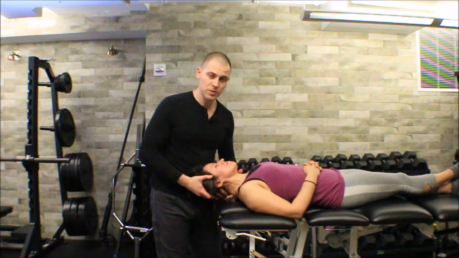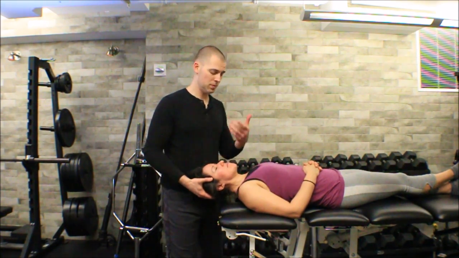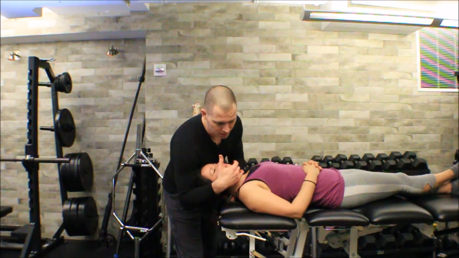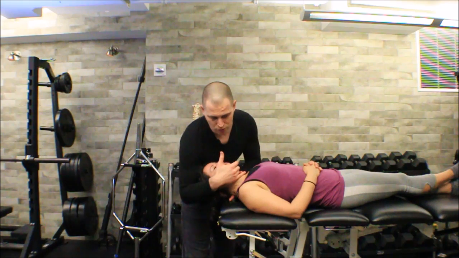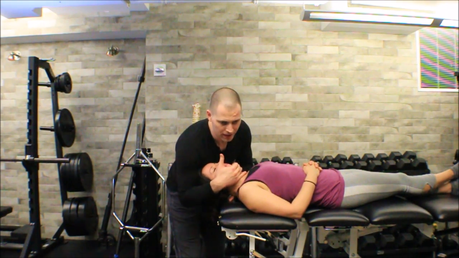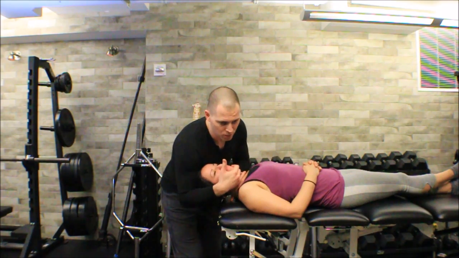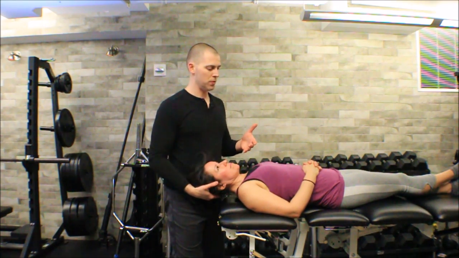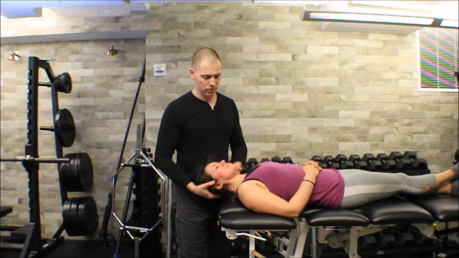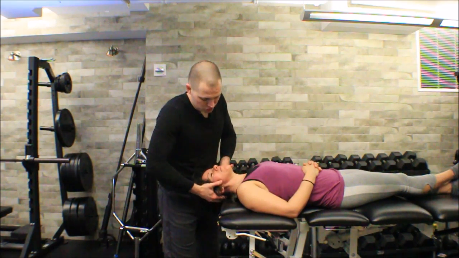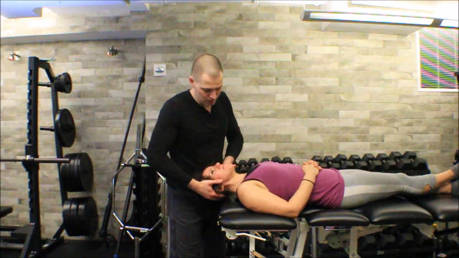So I'm blocking out those lower segments here, up this way. I'm then going to rotate away. I'm going to side bend towards me. I'm going to extend and flex, right? And you can see now, once I rotate, side bend, and extend and flex, then I kind of search. And what I'm searching for is, if I push up here, or push sideways here, or rotate sideways here, I'm kind of moving her head in this general direction, guys. Get used to that general direction.